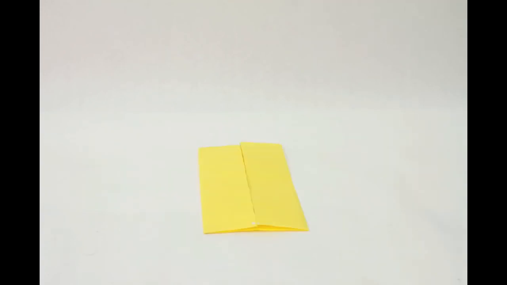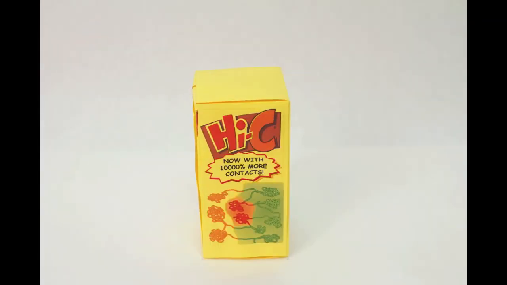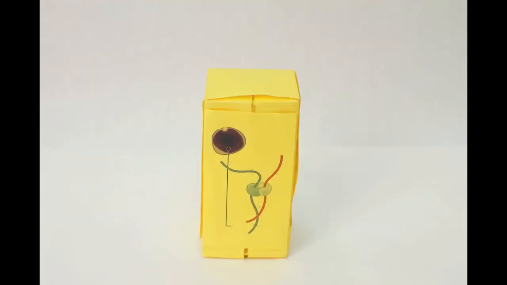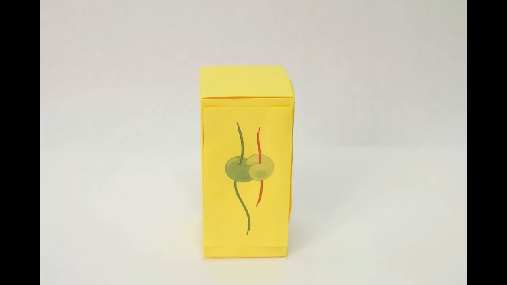We study how the genome folds using an improved version of the Hi-C method that we introduced in 2009. The idea is to figure out which parts of the genome are touching when the genome is folded up. First, we freeze the DNA in place. Next, we cut the genome into tiny pieces.